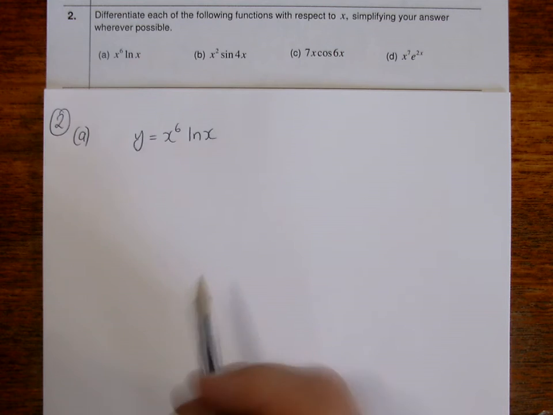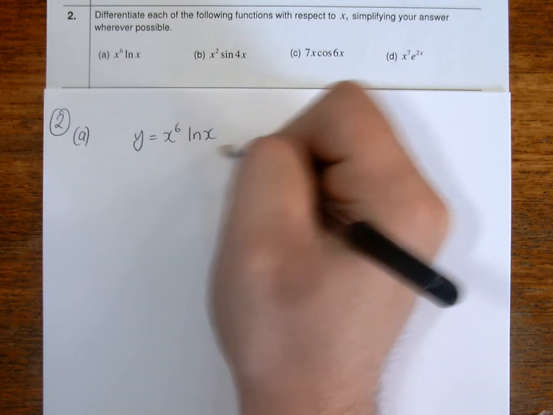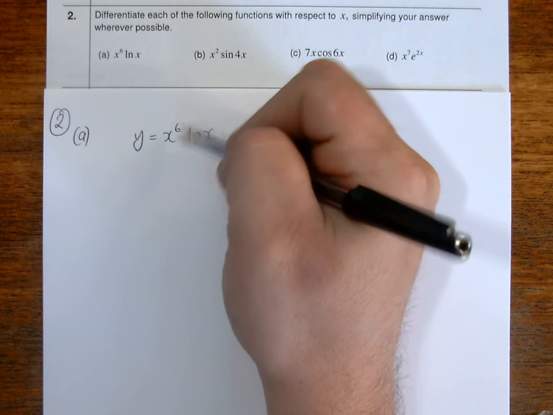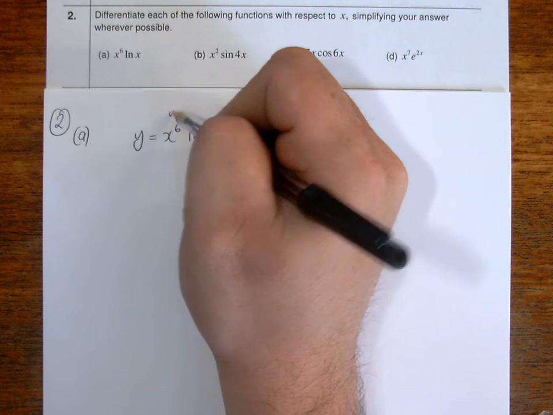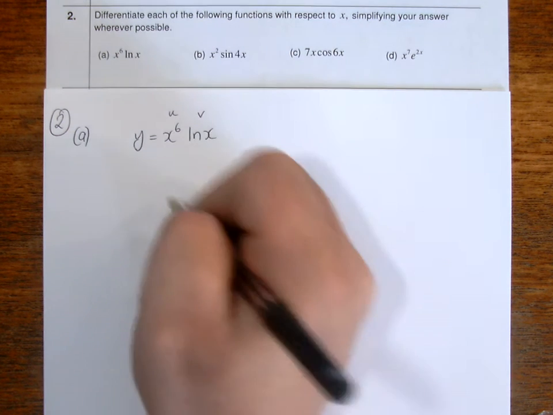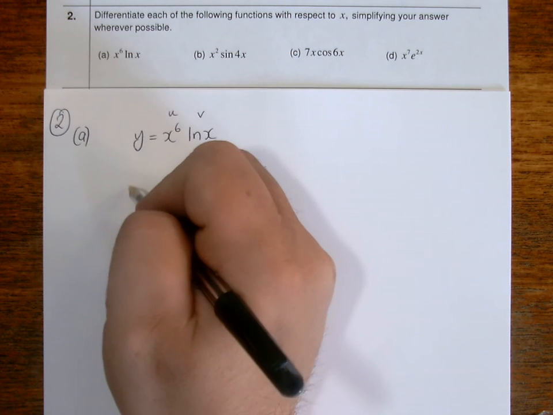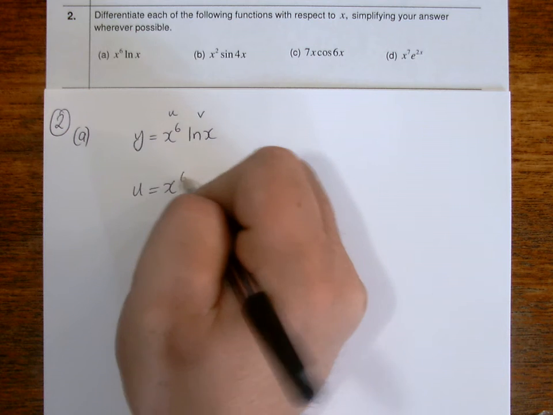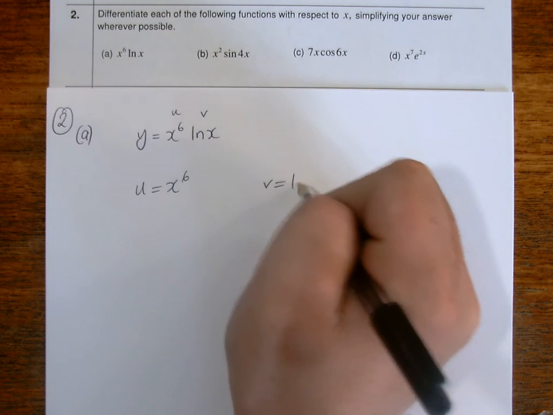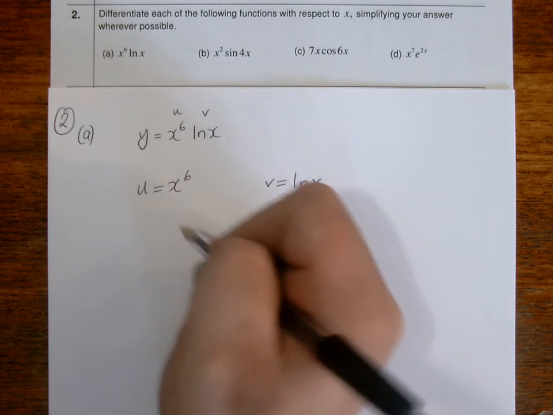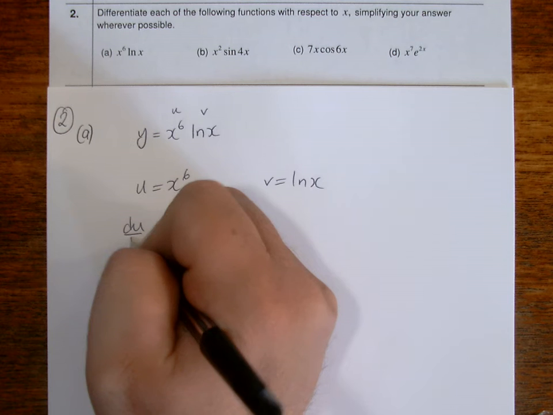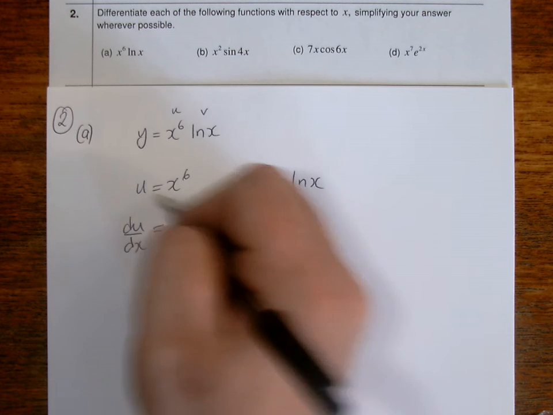Okay, so in part A, you can see here we've got another product. The first function is x to the power 6, so that will be my u. The second function is ln x, and we times them together. So u is x to the 6, my v is ln x.